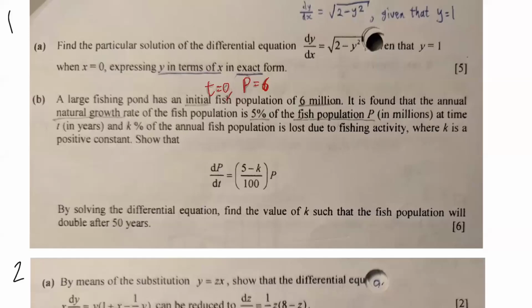So just 6. It is found that the annual growth rate of the fish population is 5% of the fish population P at time T in years, and K% of the annual fish population is lost due to fishing activity, where K is a positive constant. Show this equation. Straight away you should realize that natural growth rate here is just referring to dP by dt, but more like the rate in. dP by dt should always be equal to what? Rate in minus rate out, correct?